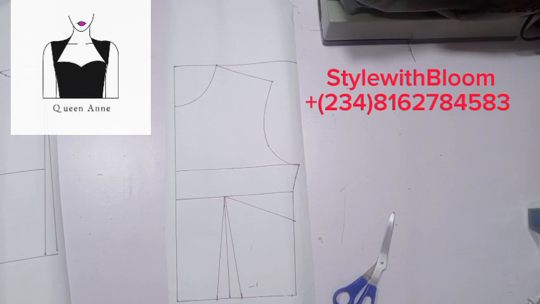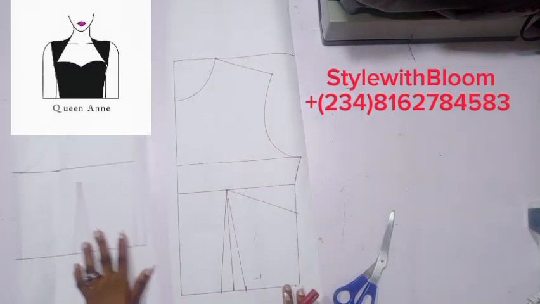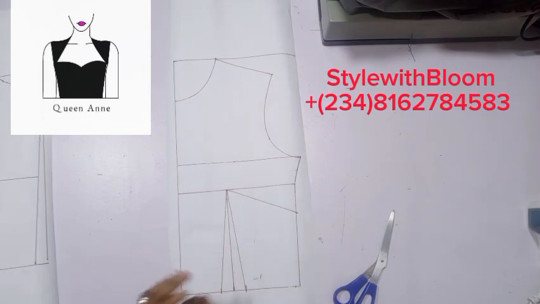My name is Ruth, and in this tutorial I'm going to be showing you how to alter this to a shoulder dart with a Queen Anne neckline that is cut together, so the Queen Anne neckline does not have a yoke piece attached to it. And in this tutorial I've already gone ahead to draft out my basic bodice pattern, and this is my half scale basic bodice. I also have the back around here, so the main focus for this is the front.